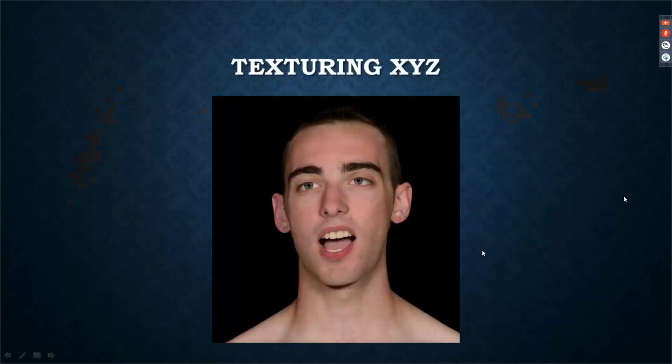And next one, see, Texturing XYZ is a website. In this website, you can download an image without any specular information. That one you can use for your texturing process. This image also does not have any specular information. You can just closely observe. There is no specular information in the skin, even in the teeth, in the eye. All the things are removed.